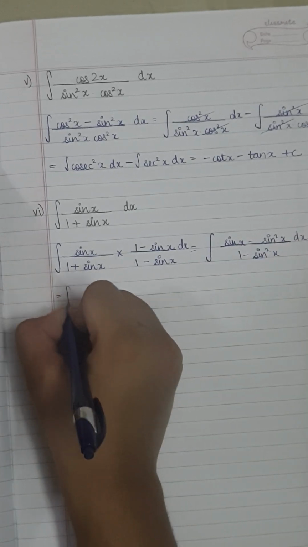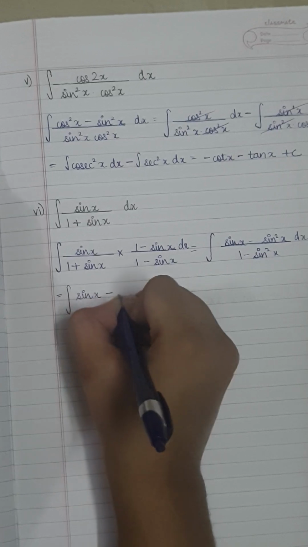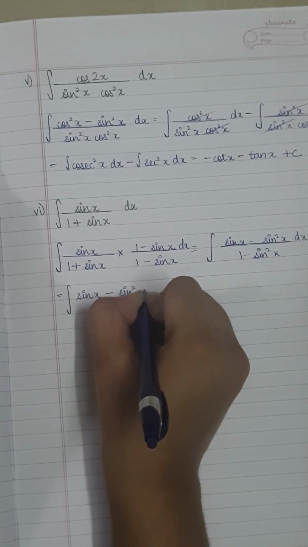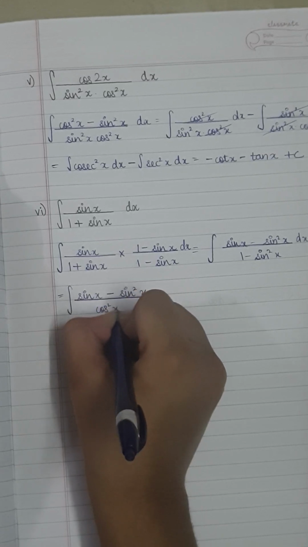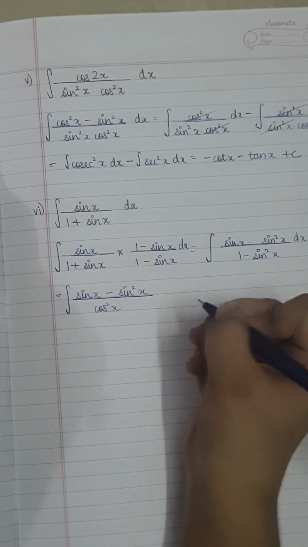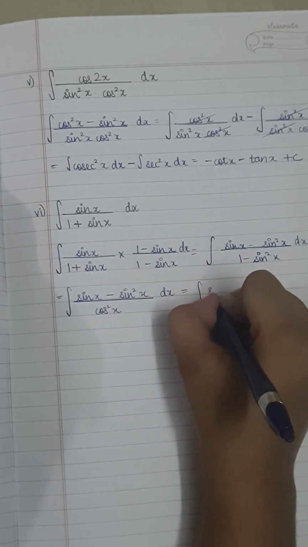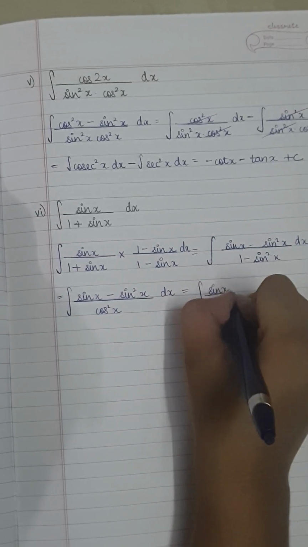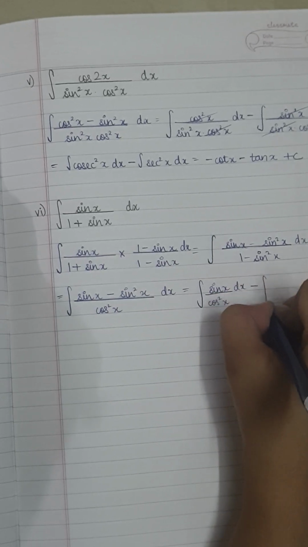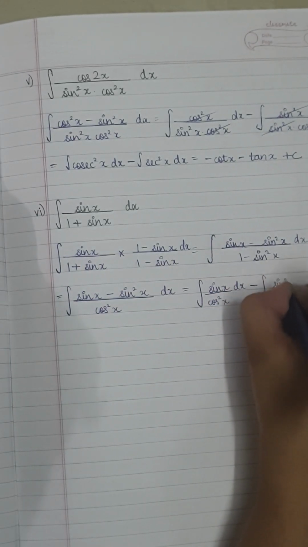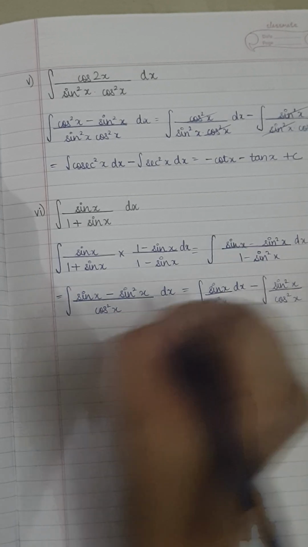Now this can also be written as sin x minus sin square x upon cos square x dx. Now you can break down the integration as sin x by cos square x dx minus integral of sin square x upon cos square x dx.